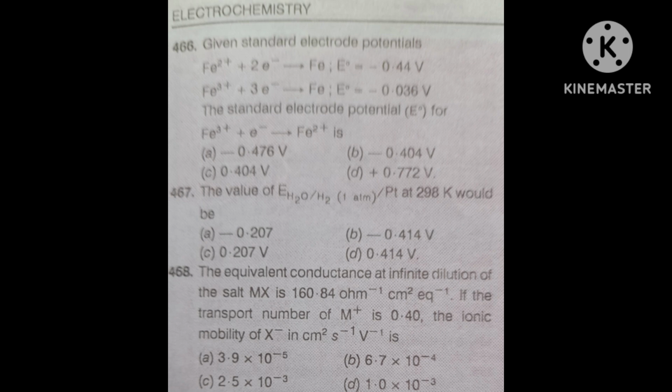One electrode is H2O converting to H2 at 1 atmospheric pressure, meaning the hydrogen gas concentration in terms of pressure is 1 atm, and the other electrode is the platinum electrode, at 298 Kelvin.